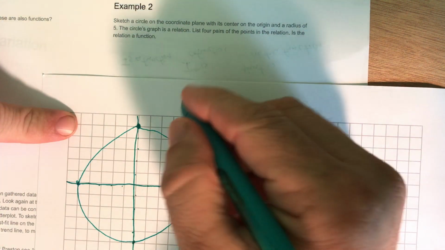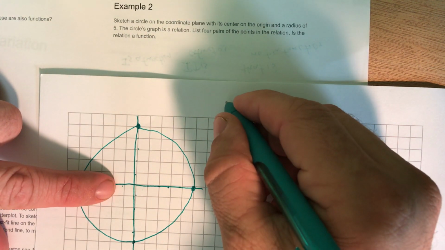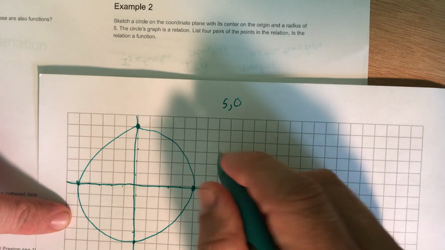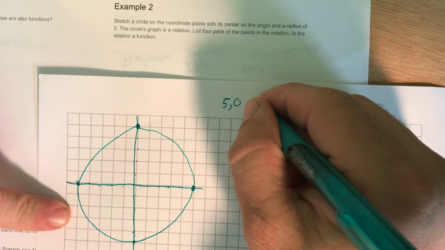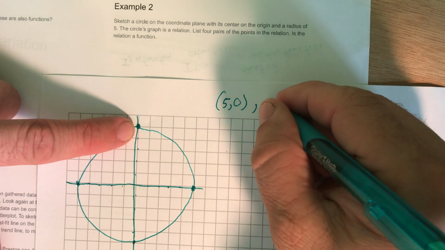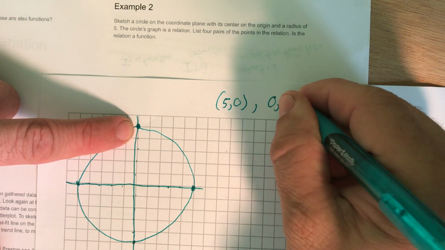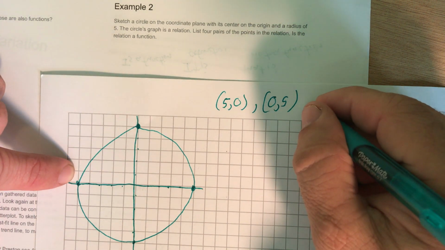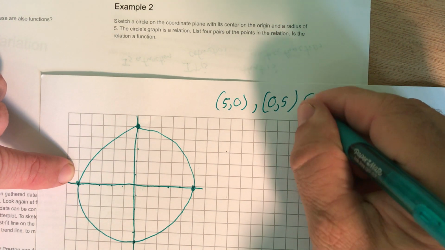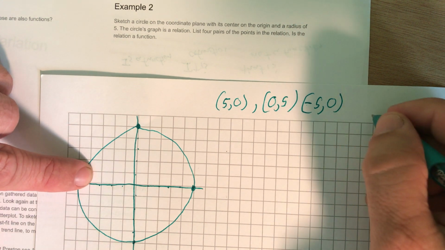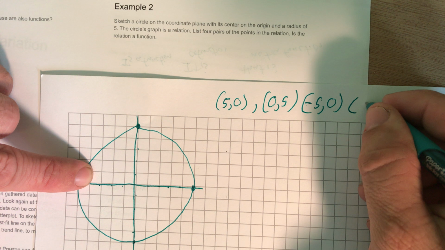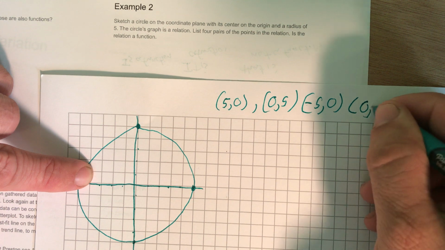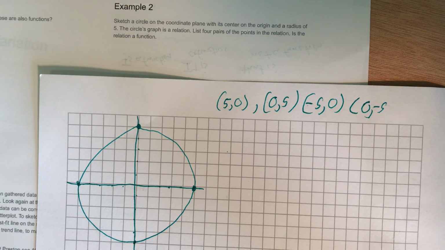Is this a function? Well, you have 5, 0. That would be this one. You have 0, 5, which would be this point. You have negative 5, 0. And you have 0, negative 5. Is the relationship a function? Will we get 2 points if we do a vertical line test here?